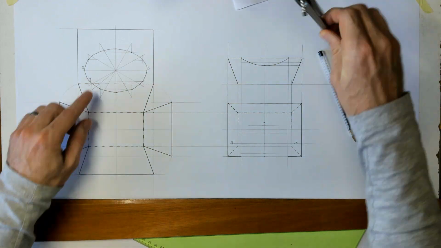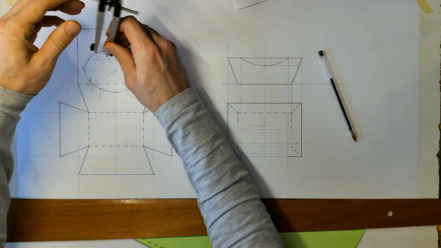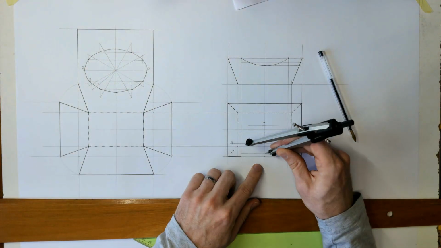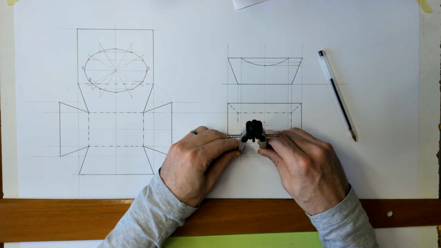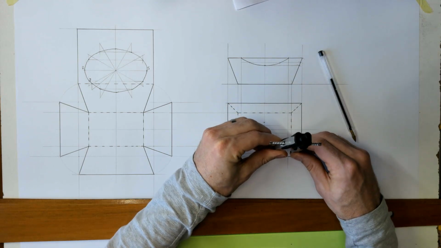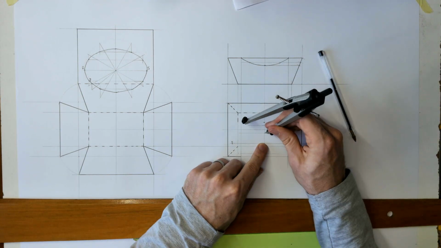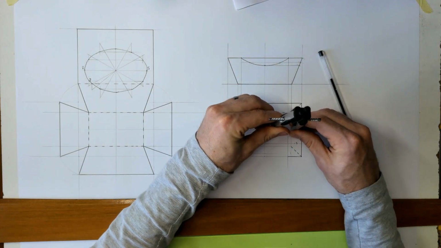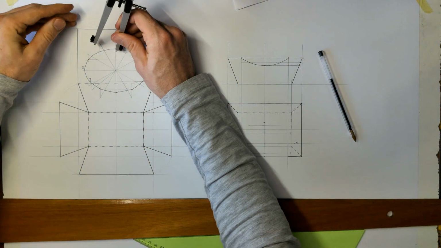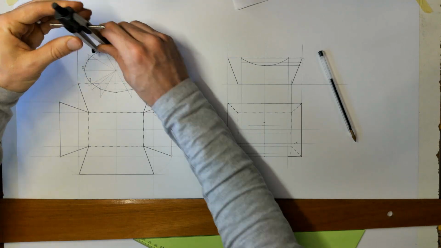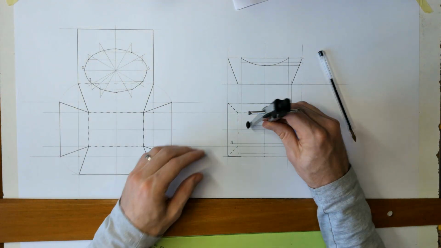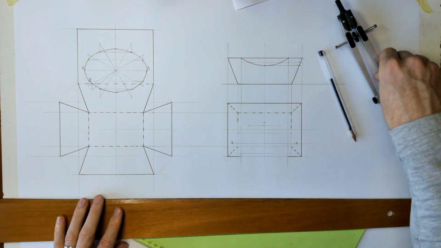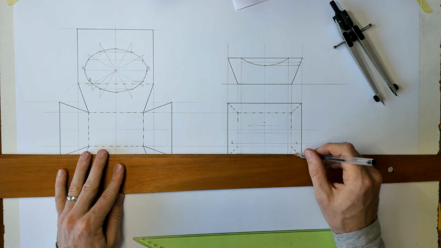And now I can take the distance out to there, there and there, and there and there. I might need to extend some of those a little bit. And we've got distance 1 and 2 there. Just extend these out a bit.